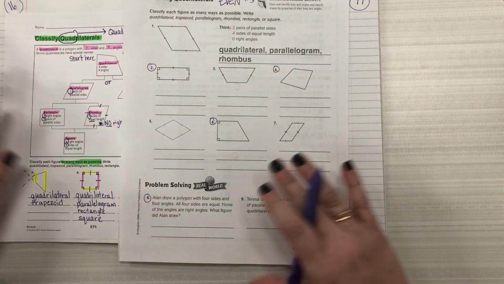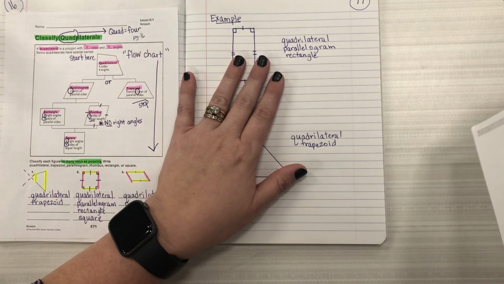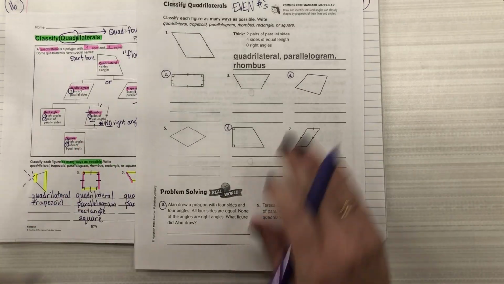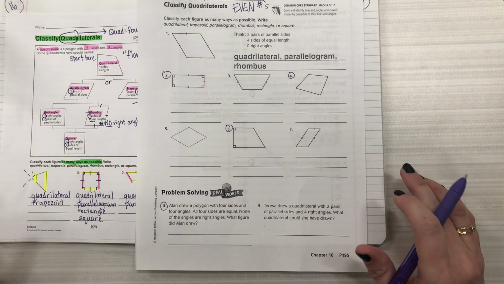Remember, your job is to take a picture of both sides of your math notebook page and both sides of your classwork to submit to me today. We will review your classwork tomorrow in morning work time.